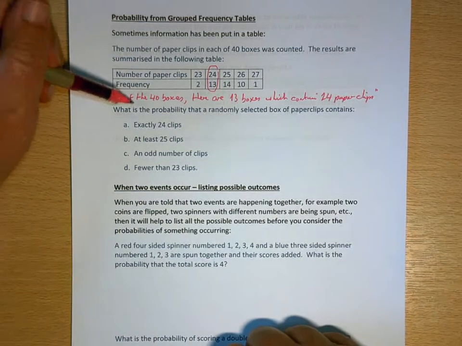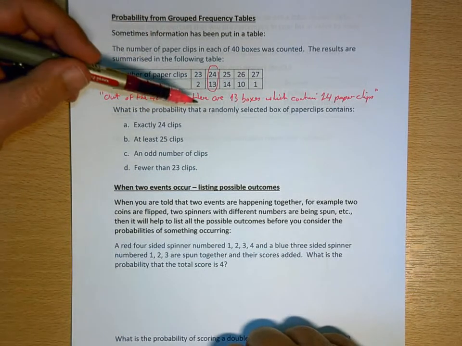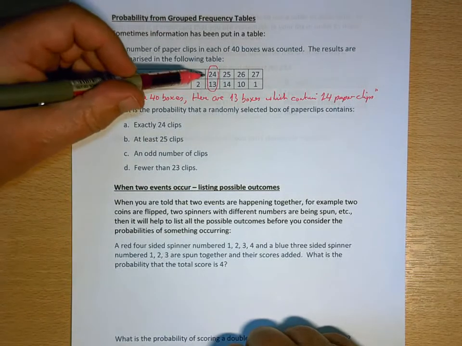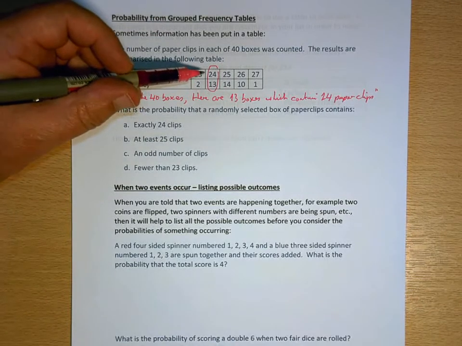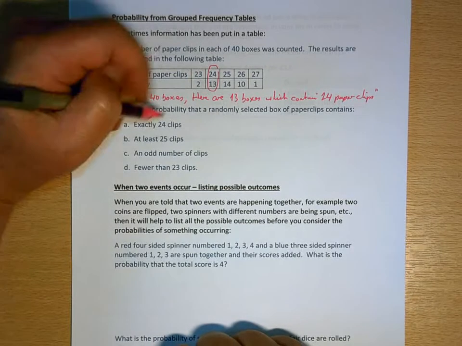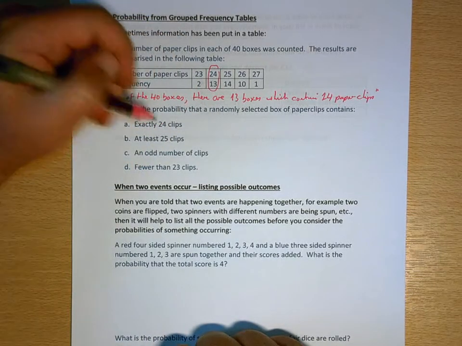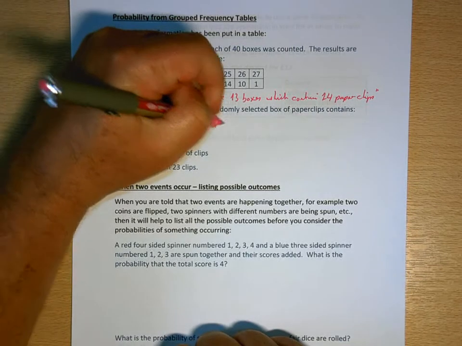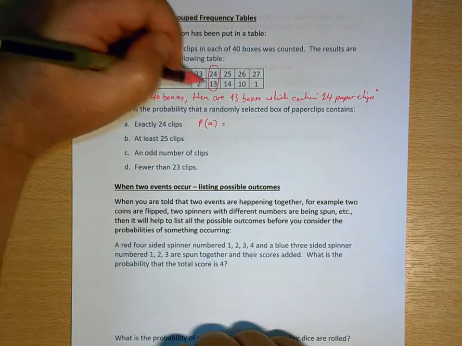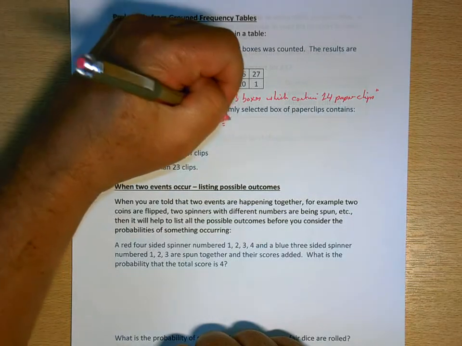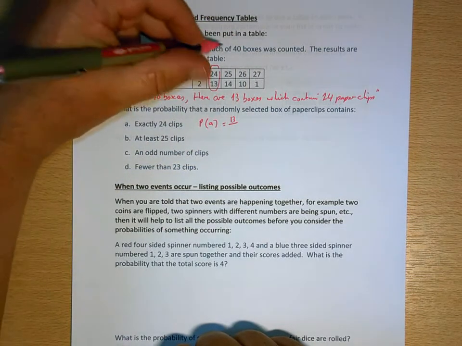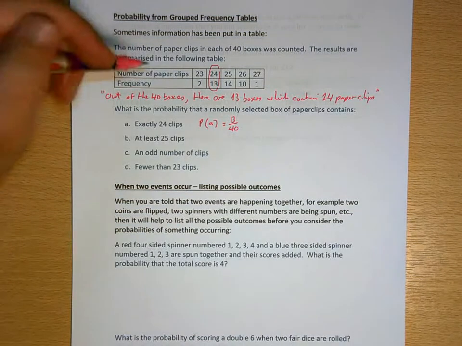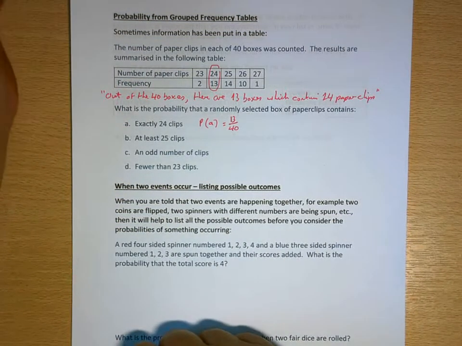So what is the probability that a randomly selected box of paper clips contains exactly 24 clips? So probability of exactly 24 clips, which is A, will be 13. There are 13 boxes out of the 40 which contain exactly 24.